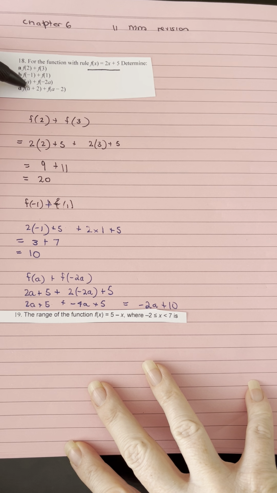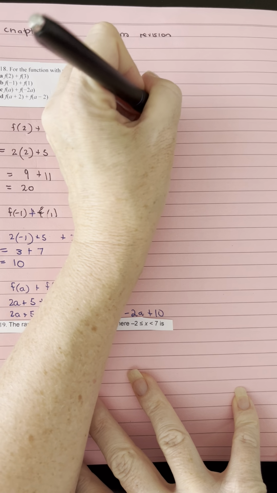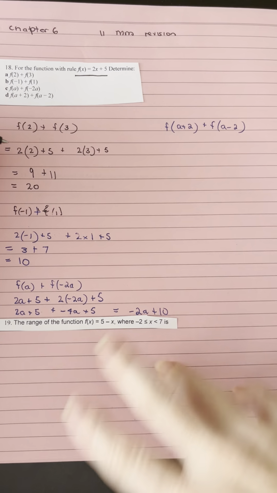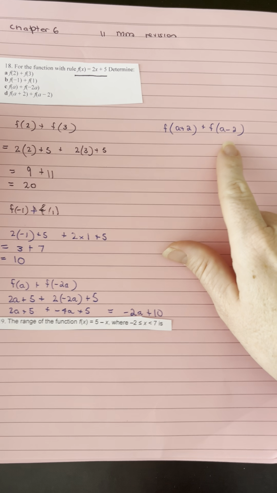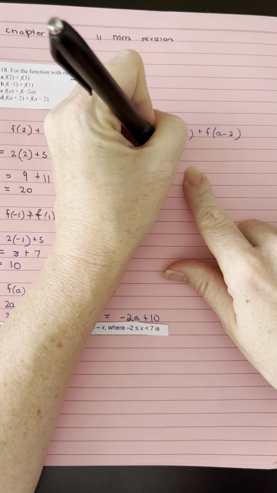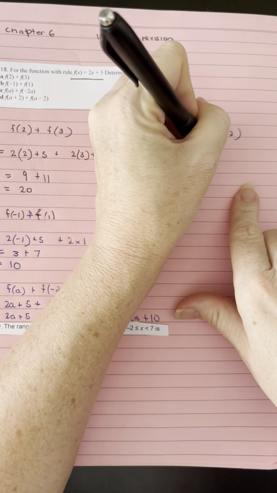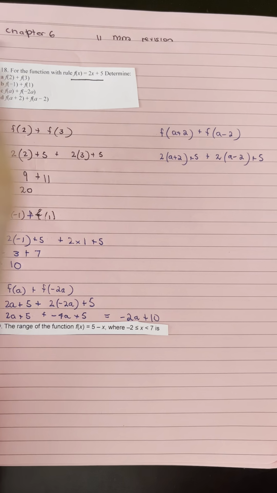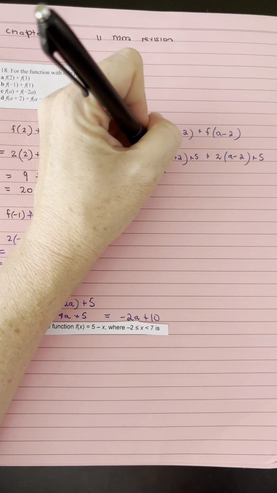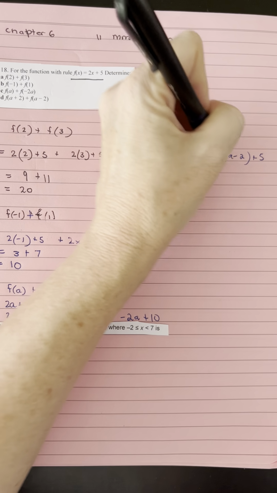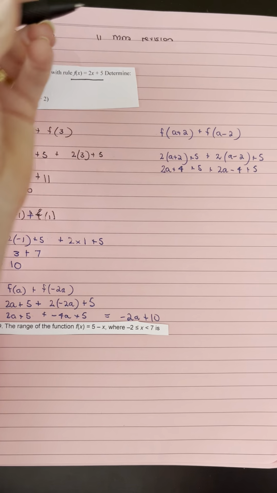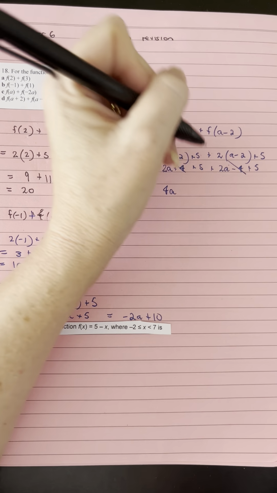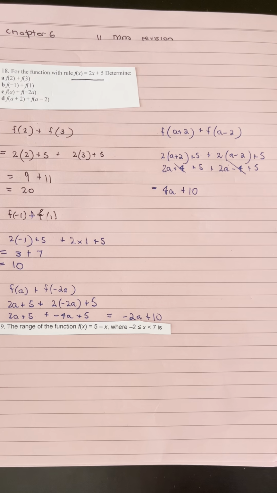Then the last one has f of a plus 2 and f of a minus 2. So I'll bring that up here. So wherever we see an x, we're going to put an a plus 2, and then the second time we're going to put an a minus 2. So we've got 2 lots of a plus 2 plus 5, and then we've got 2 lots of a take away 2 plus 5. So now we're just going to simplify that. So we get 2a plus 4 plus 5 plus 2a take 4 plus 5. So we've got 2a plus 2a is 4a. The plus 4 and the minus 4 will cancel out, and we'll have plus 10 as our answer.